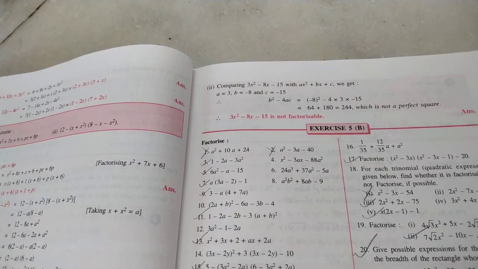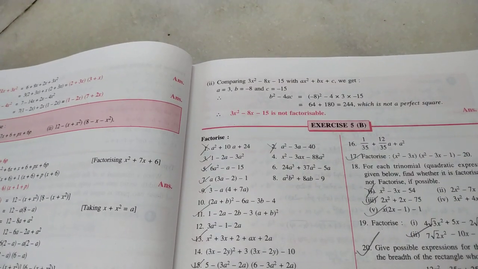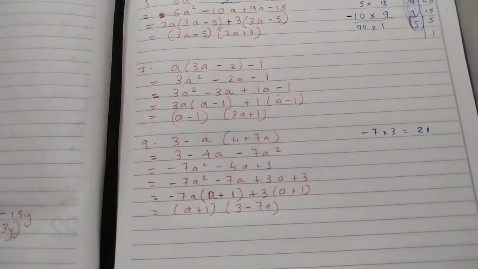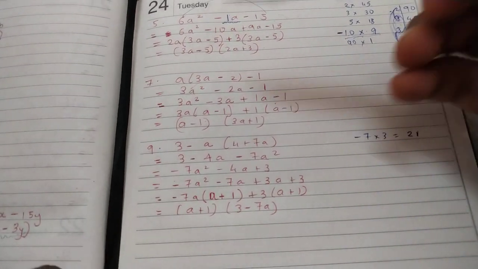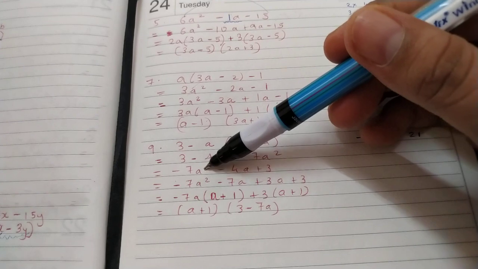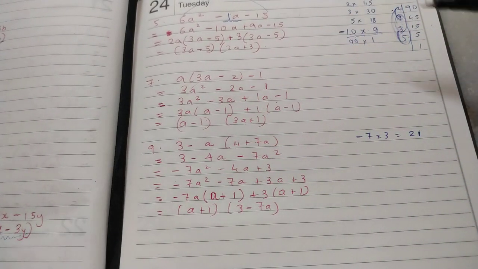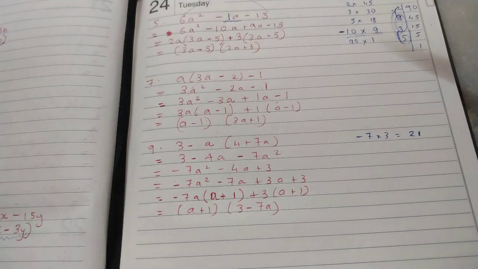Next, in the ninth sum again, if we open the brackets, we get a quadratic equation. So first I have rearranged it. So I want minus 7a squared first. I'm sorry, I keep saying quadratic equation, but it's an expression or equation.